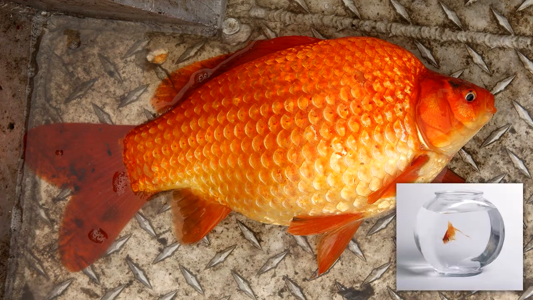People often release their pet goldfish into the wild where they compete for space and food with native species. No measures are being taken to control their populations, but no exotic species should be released into the wild.